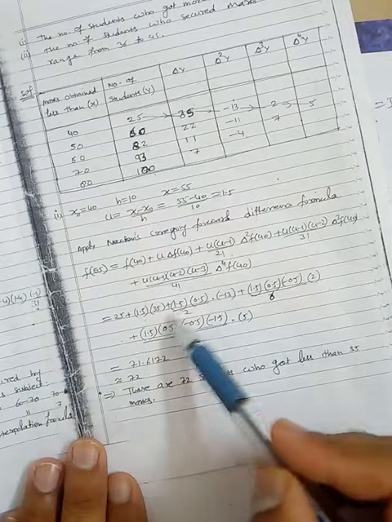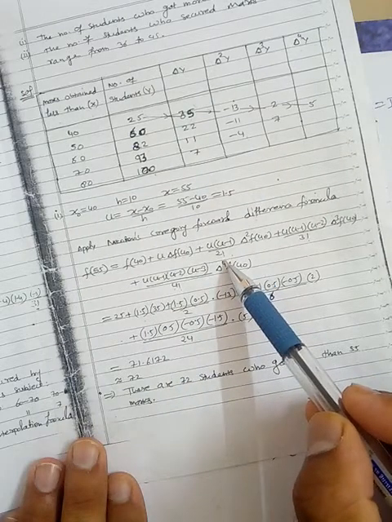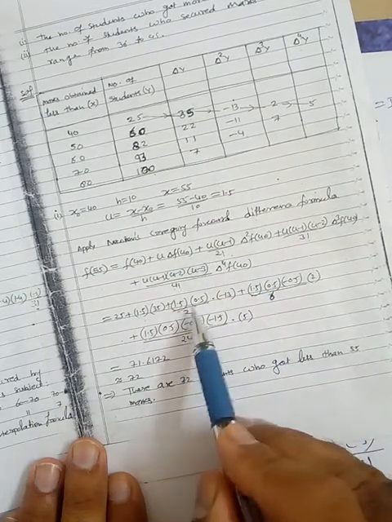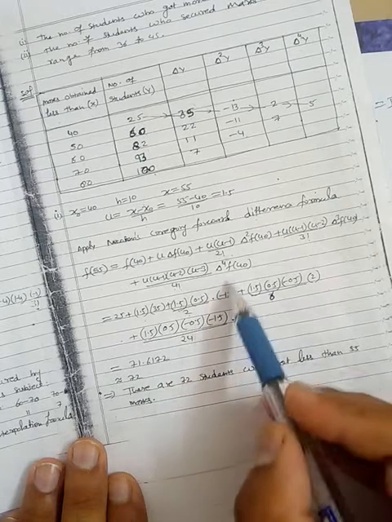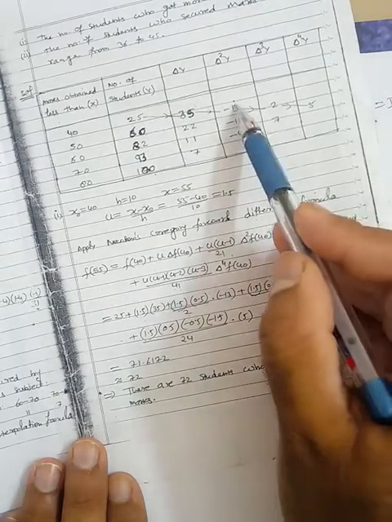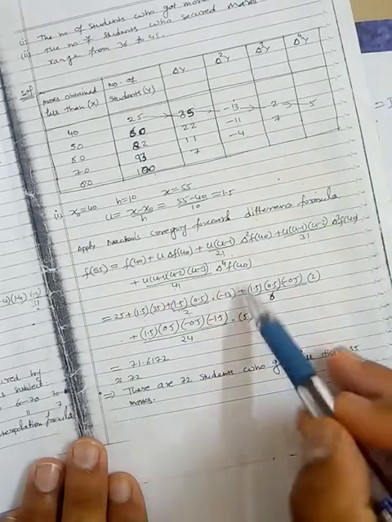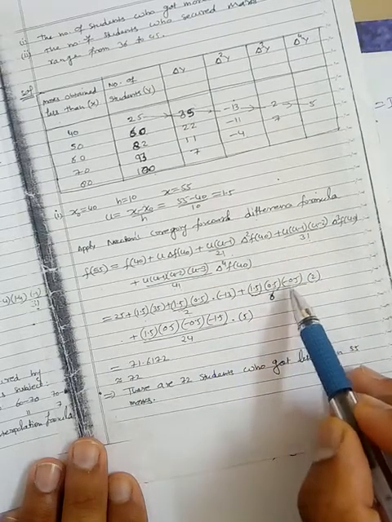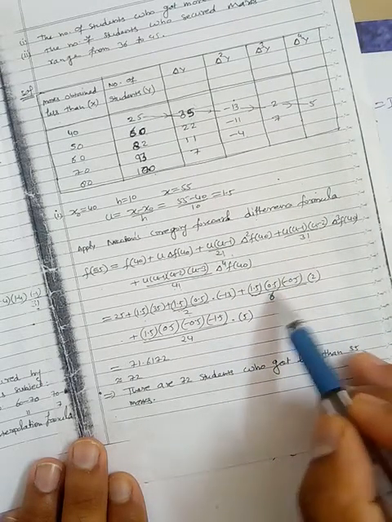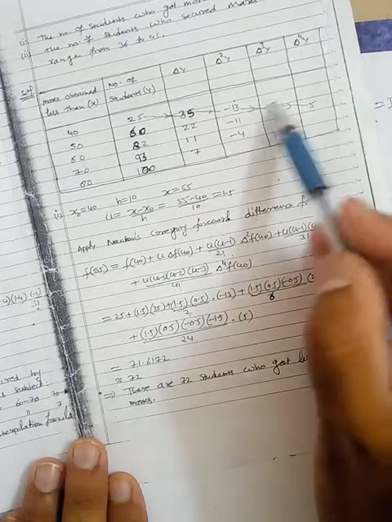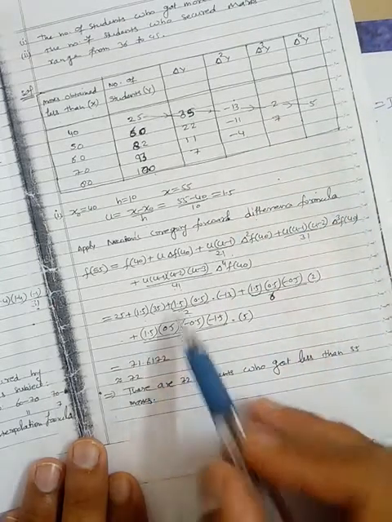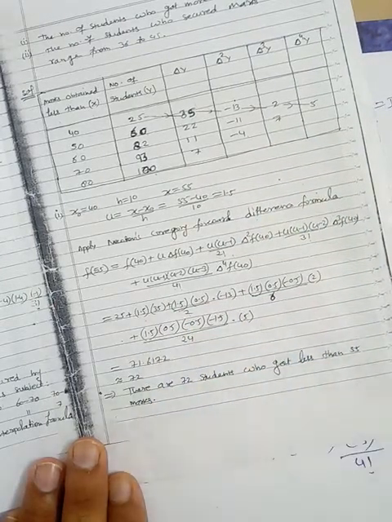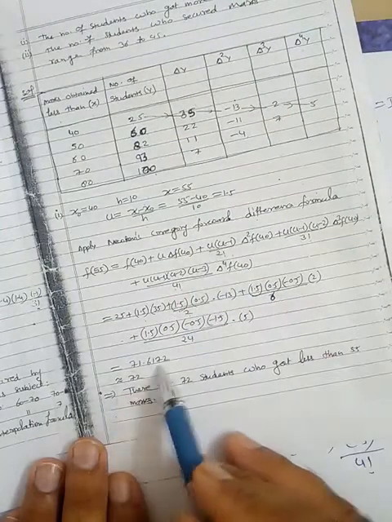So 35 plus u into u minus 1 divided by factorial 2, so 1.5 into 0.5 divided by 2 into the second order difference, which is minus 13. So minus 13 plus u into u minus 1 into u minus 2, so 1.5, 0.5, minus 0.5 divided by 6, into the third order difference, which is 2. So 2 plus this. This is already listed here. After simplification, we get this.